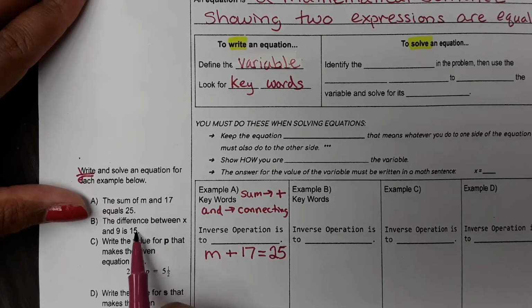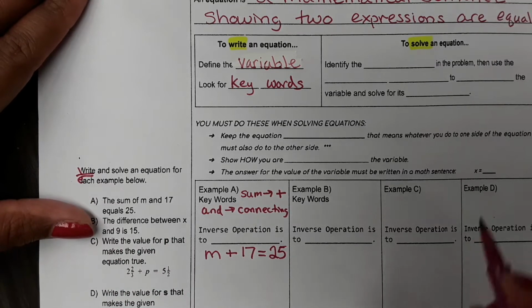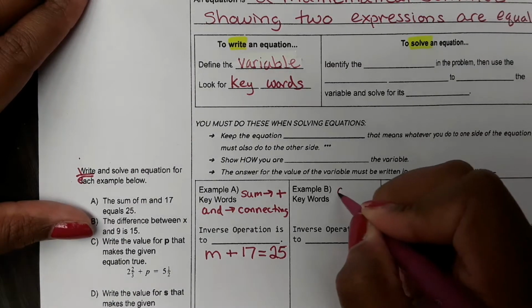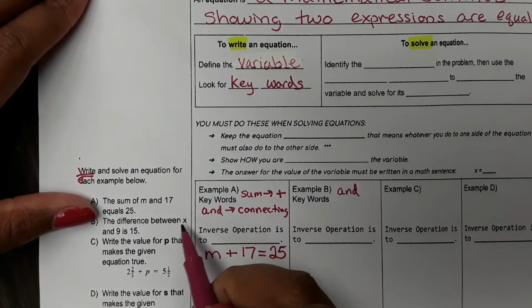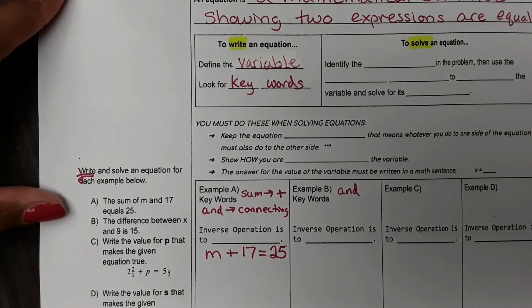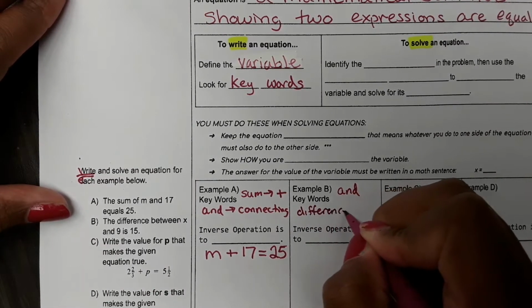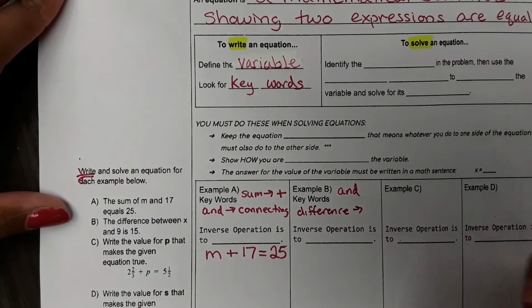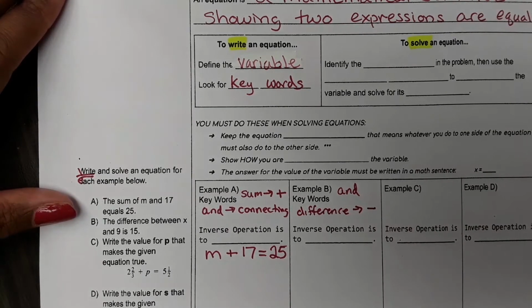The difference between x and 9 is 15. As we look at this, we can see we have the connecting word and, so we know that's going to connect x and 9. Those are going to be connected. And then we have difference. As you know, difference means it's the answer to a subtraction problem. So we will be subtracting in here.